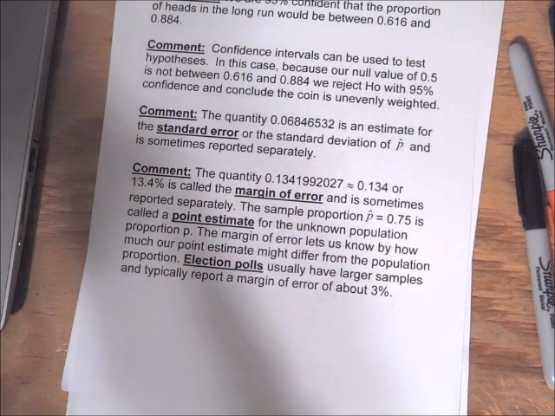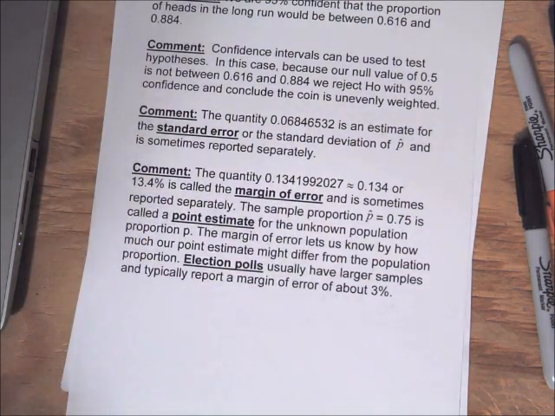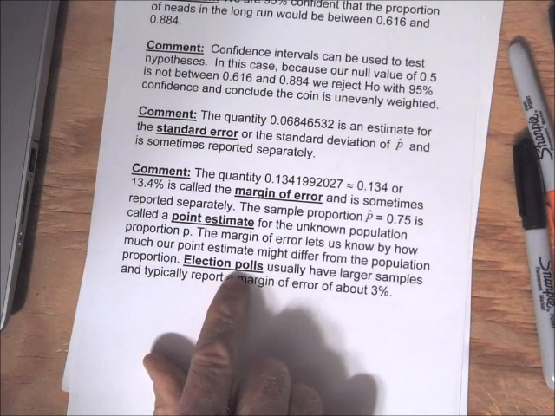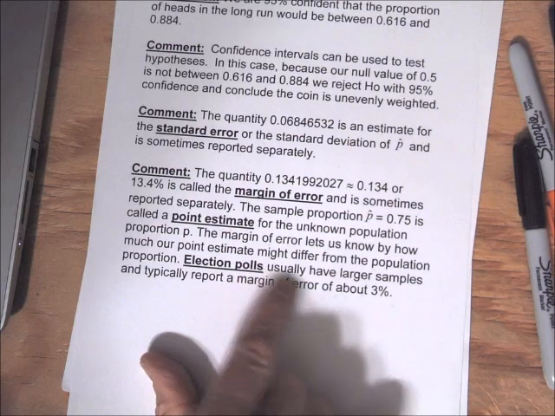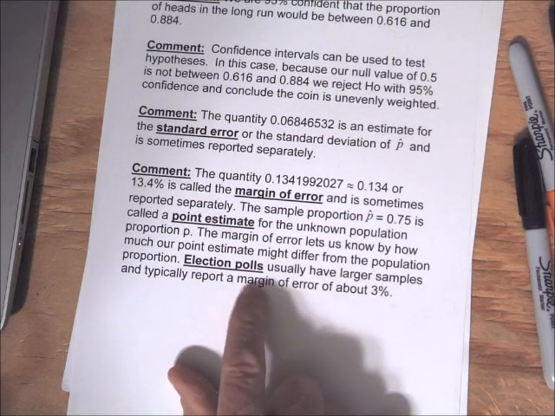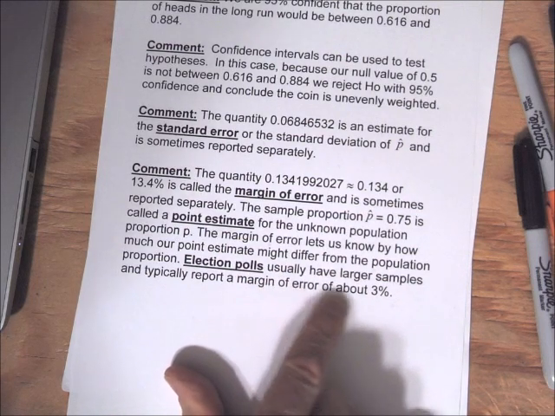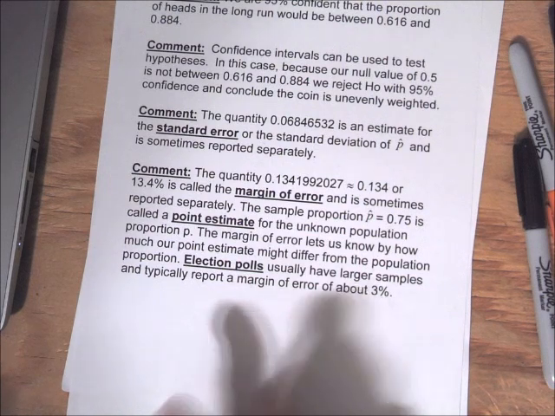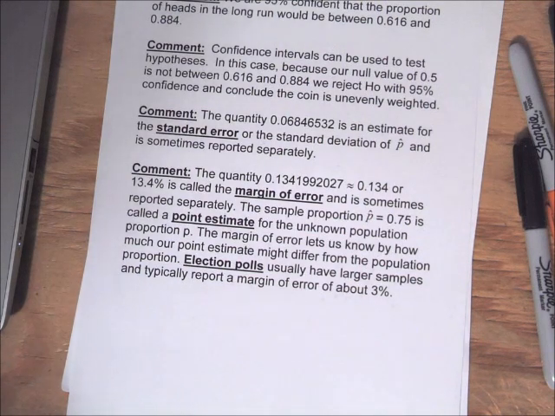When they do polls to predict election outcomes, usually they're polling a couple thousand voters, and then you have a smaller margin of error. So anyway, that's it for this presentation.